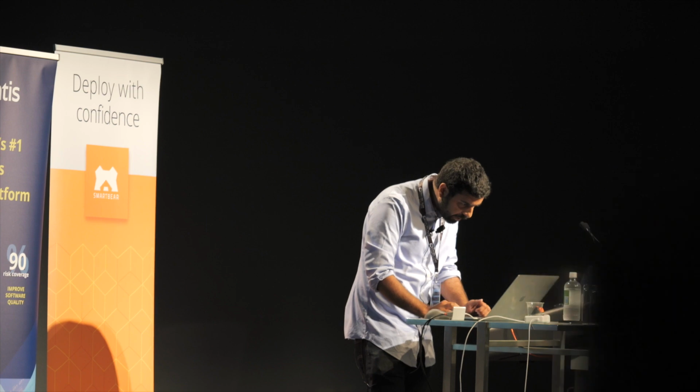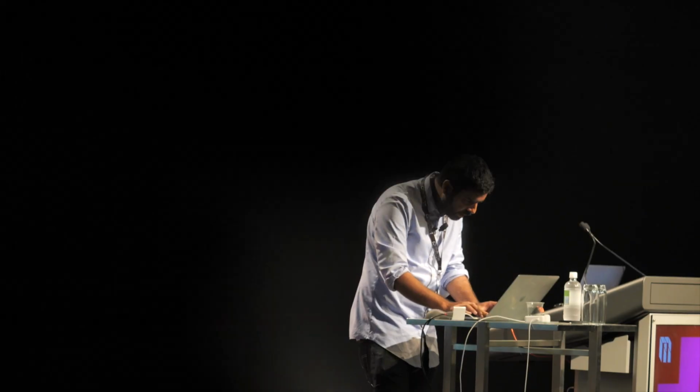Can you see my terminal clearly or not really? Tell me when. Is that cool?